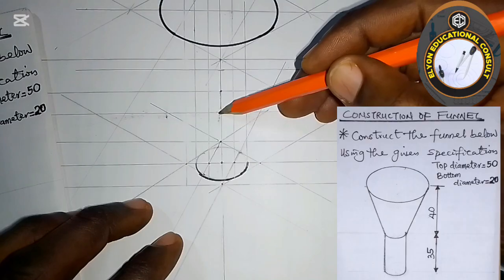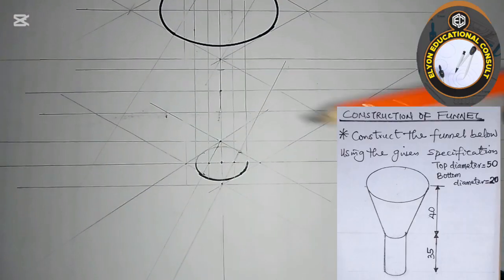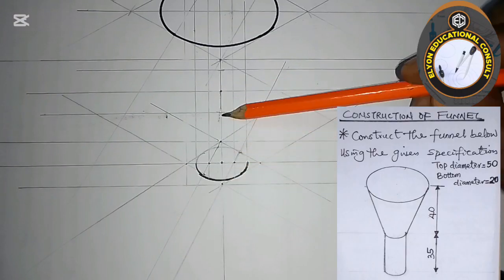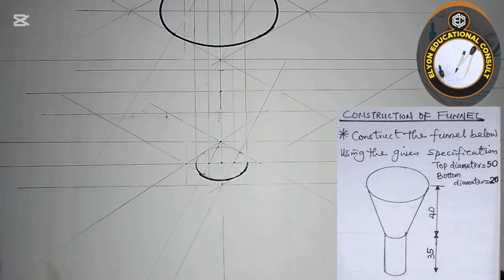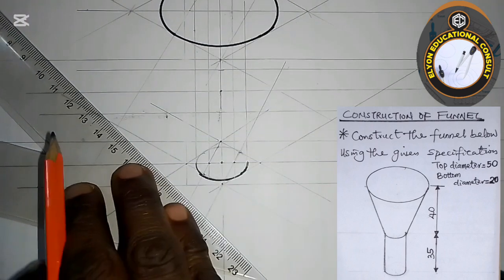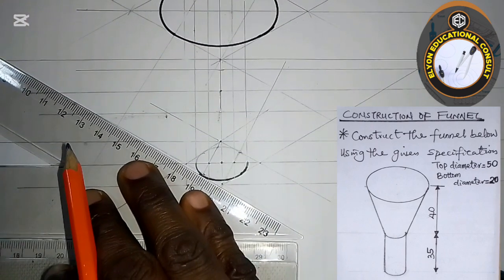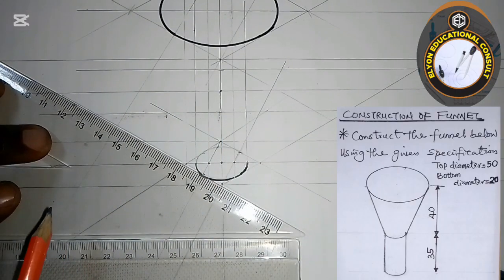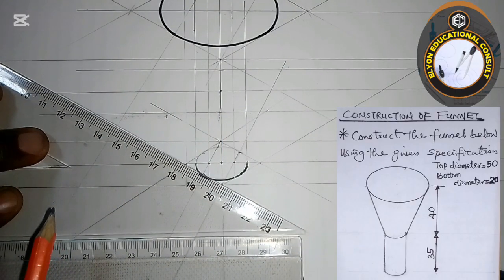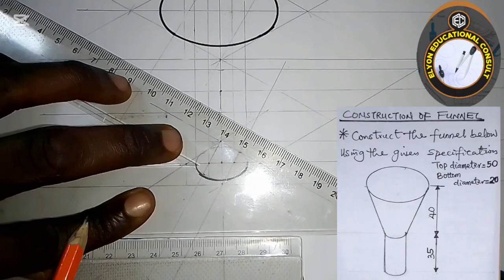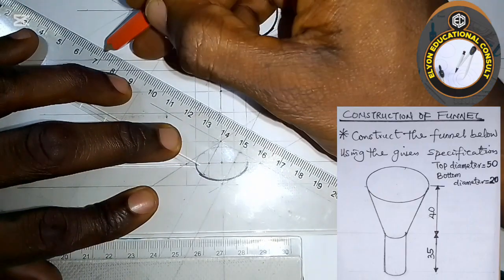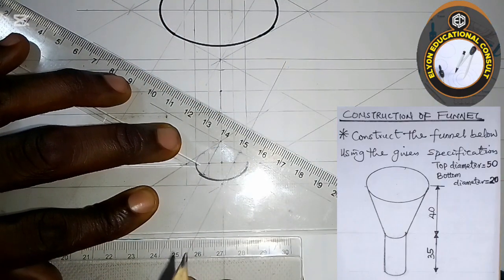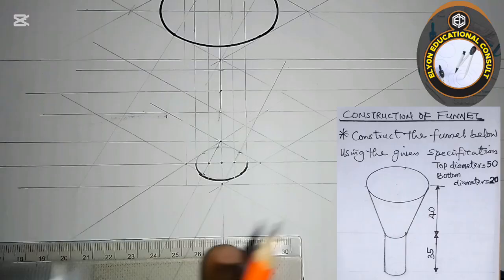So from this point here, which is a replica of this, I'm going to draw a receding line, a parallel line. I'll just slide my set square until it gets to this point now. I hope we are following. Just slide until it gets to this point we have here, to get this. I hope you are getting that now. So the same thing for this other side as well.